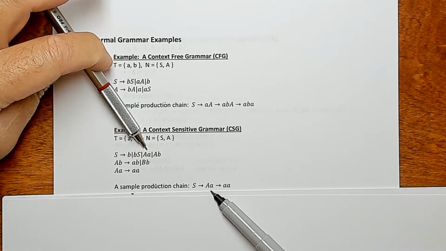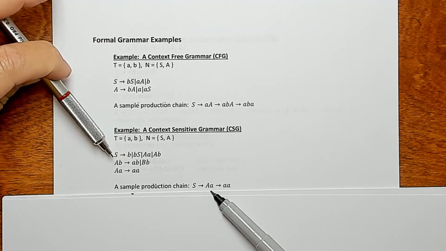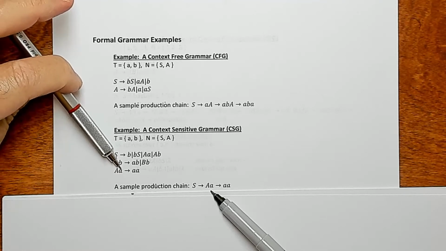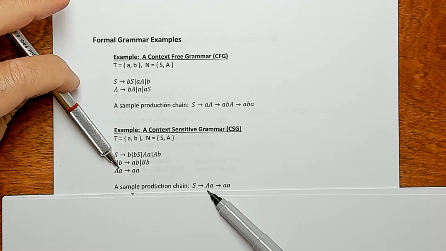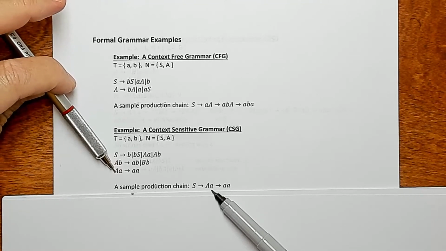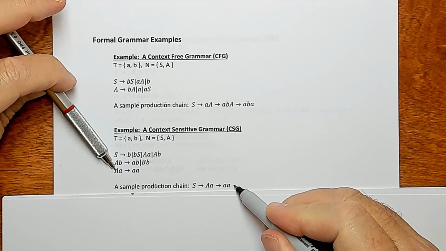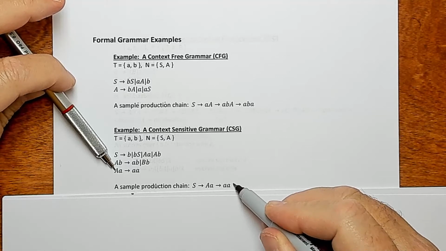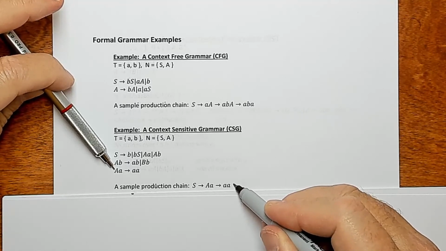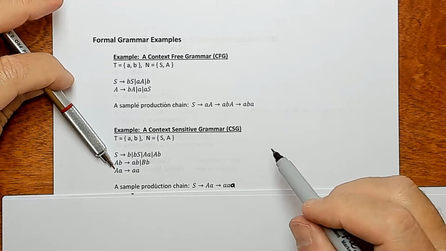Then I might apply this, because I have a little a next to the big A. Oh, I'm missing something here. Indeed I am. There should be another a on here. I've got to fix the notes.